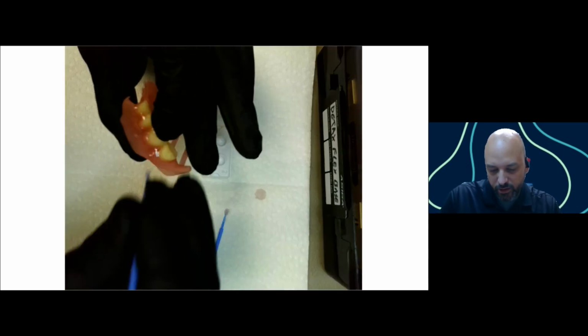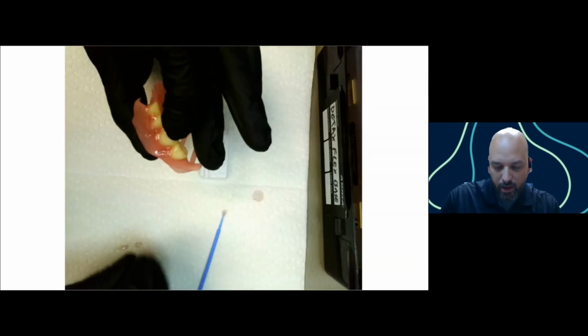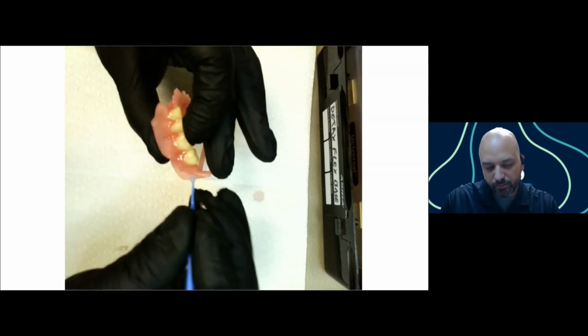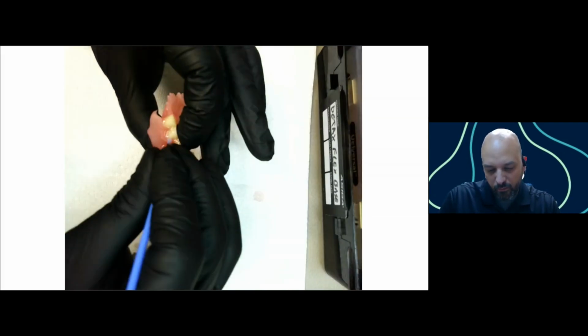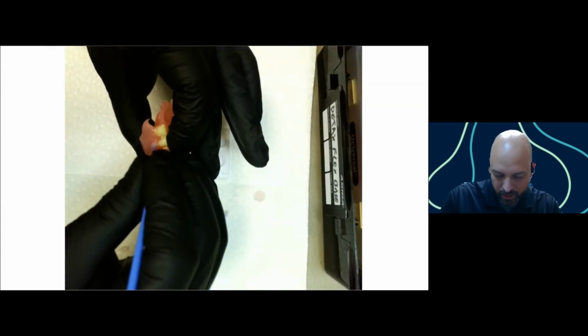And what this is going to do is fill in all the little air pockets between the teeth and the base. And the cleaning is going to obviously get rid of all the excess.